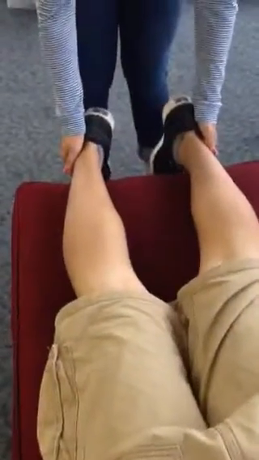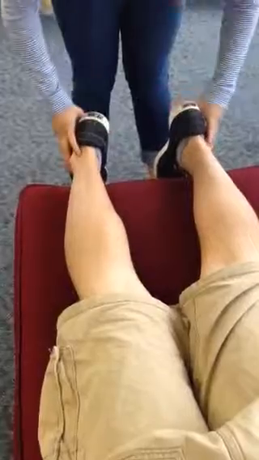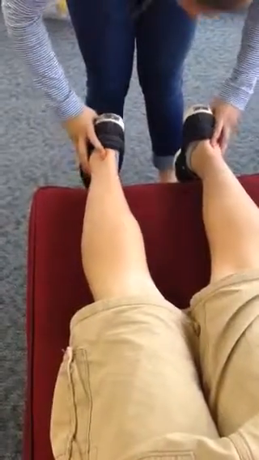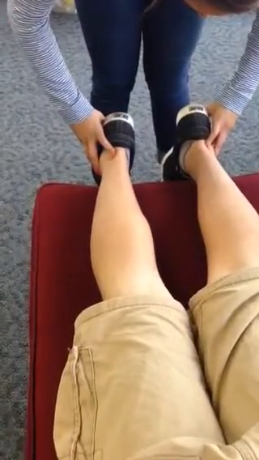So I'm going to put his feet together. June, I'm going to have you resist me. 1, 2, 3. Okay? So I'm going to go on the superior malleolar line and find the shortest one. So he has a right short leg.